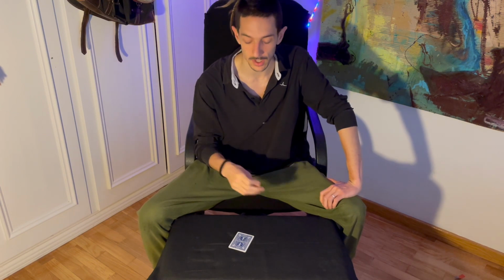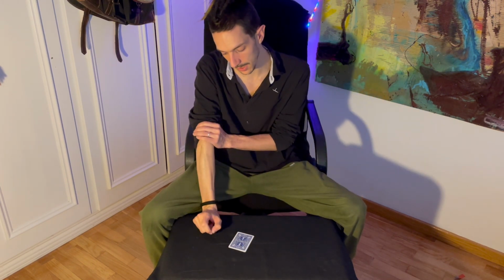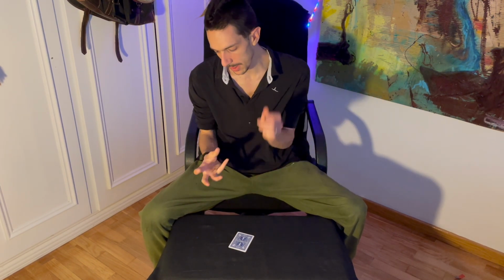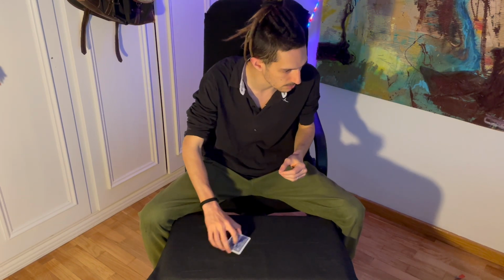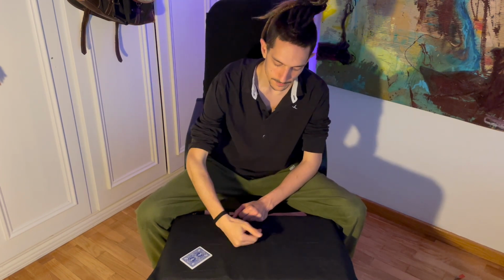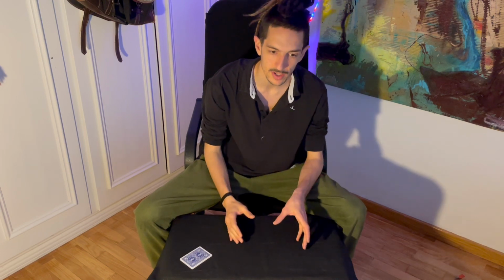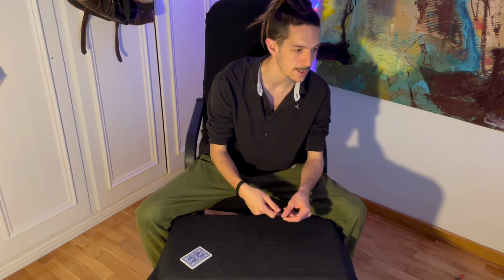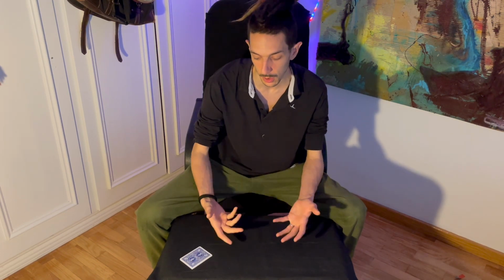And in all the versions I know of these tricks, one thing I don't like is that you take the cards like 1, 2, 3, 4, 5 in your hand, and then you do the setup again for the second phase or the third phase. So I designed the structure so you can do the setup in the revelation, when you show the effect.